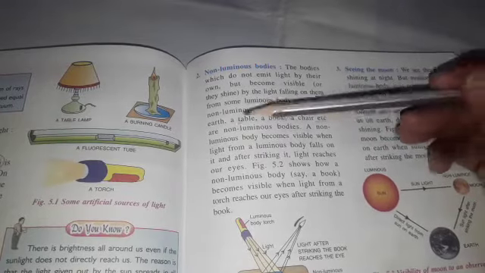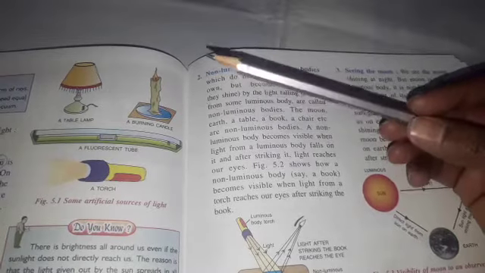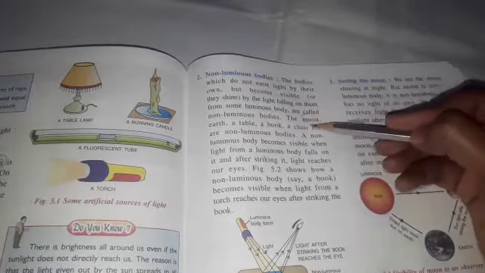The moon, earth, table, book, chair, etc. are non-luminous bodies. At this time, this pencil is also non-luminous because light is falling on this pencil and we can see this pencil. So it means class, an object which has no light of its own but is visible in light is non-luminous.